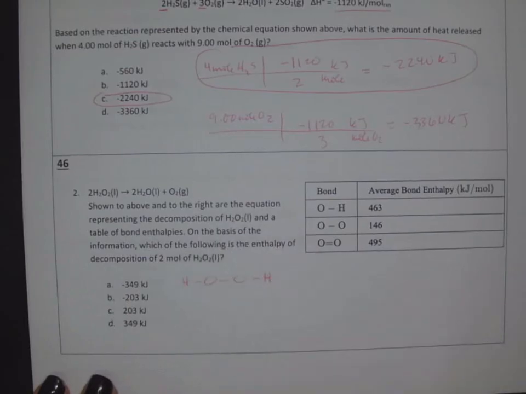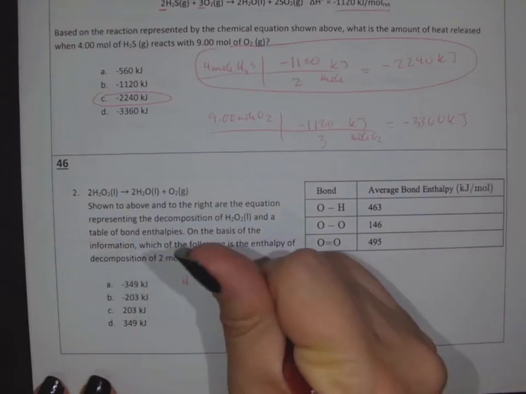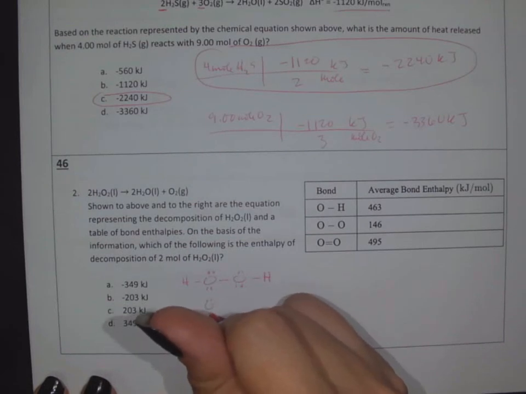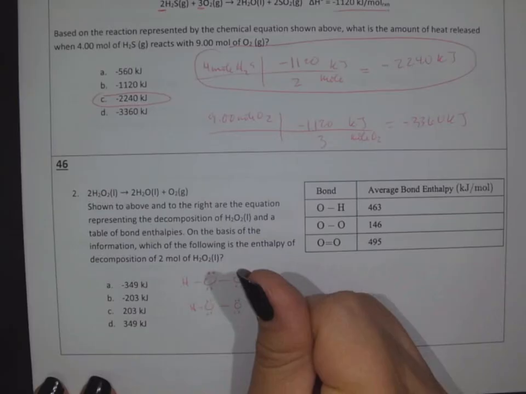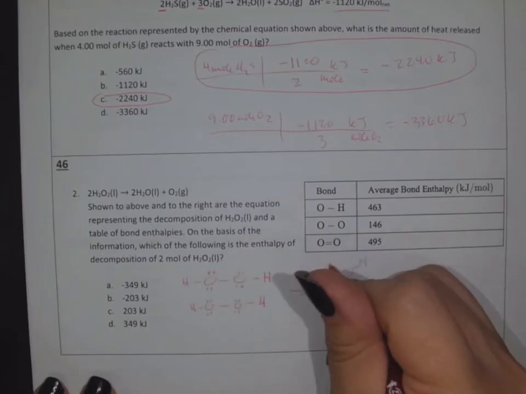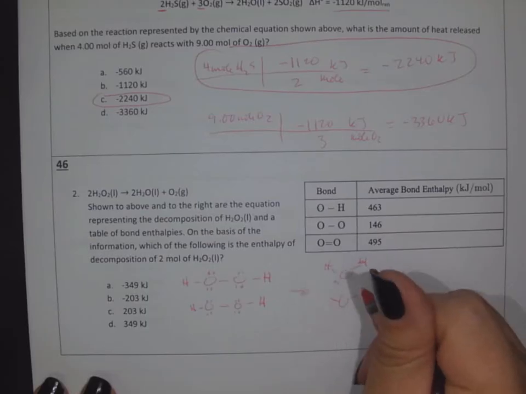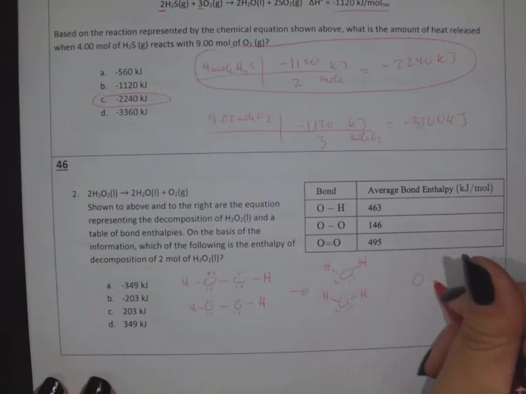So here, okay, I'm going to draw this Lewis dot structure. Now, each of these oxygens has 6 valence electrons, so 1, 2, 3, 4, 5, 6. But there's 2 of these. And this is going to turn into 2 water molecules and an O2.